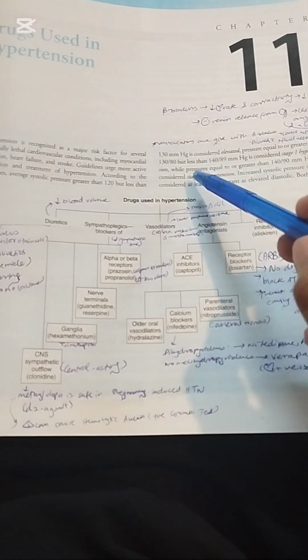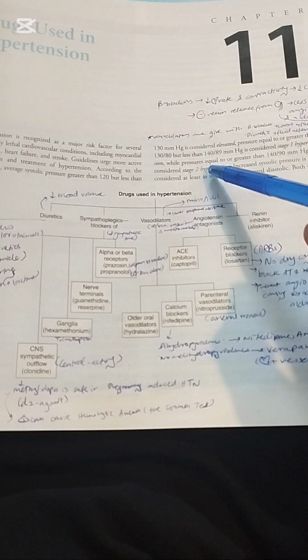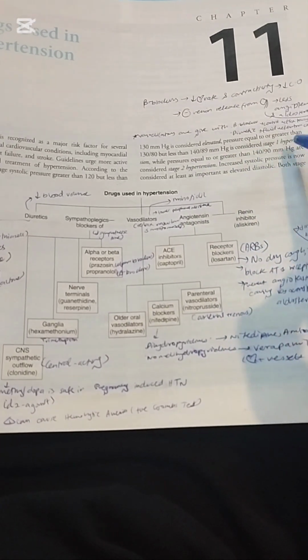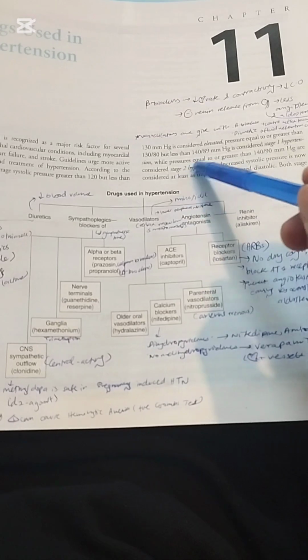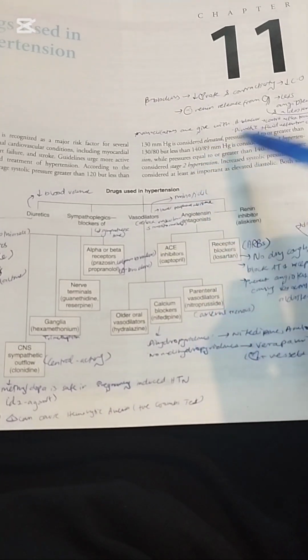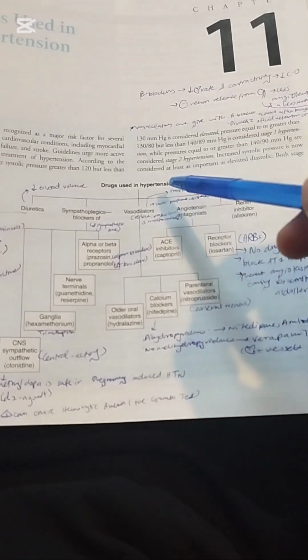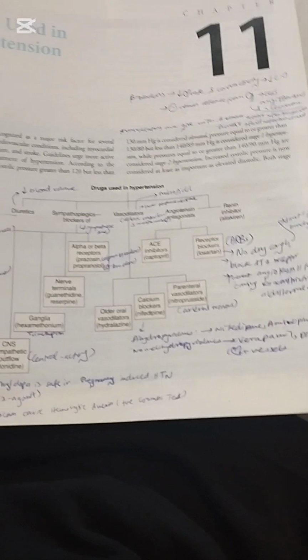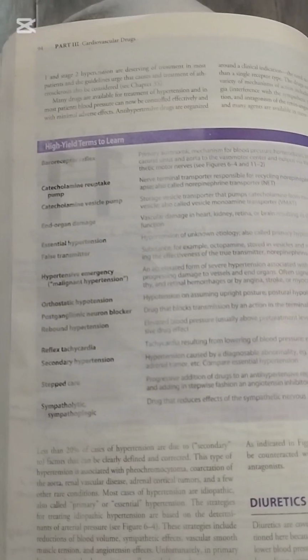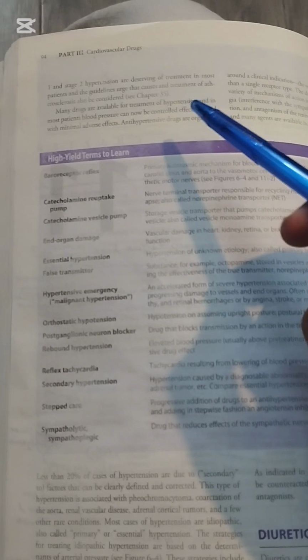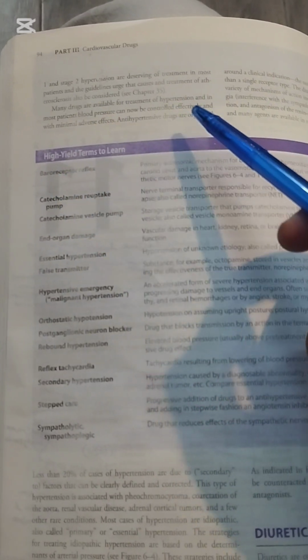However, blood pressure greater than 130/80 but less than 140/89 mmHg is stage 1 hypertension, and that which is greater than or equal to 140/90 is considered to be stage 2 hypertension. Increased systolic pressure is now considered at least as important as elevated diastolic pressure. Both stage 1 and stage 2 hypertension deserve treatment in most patients, and the guidelines are that the cause and treatment of atherosclerosis should be considered.